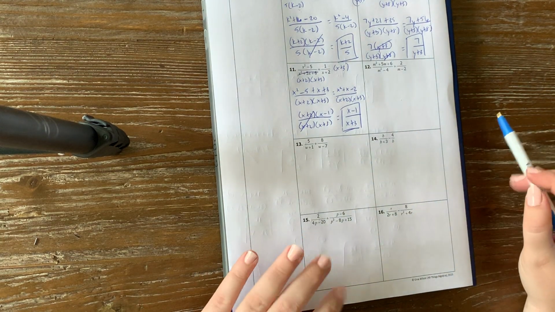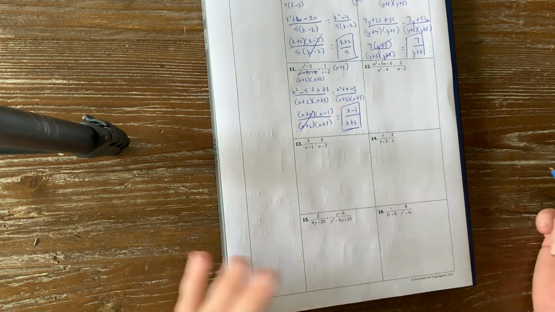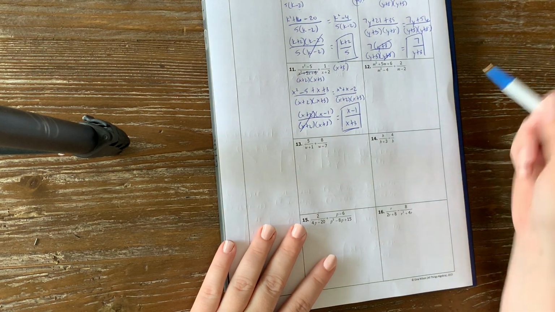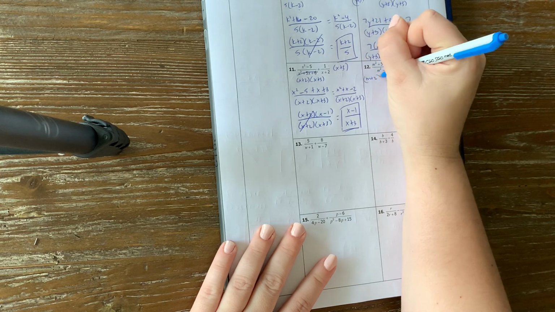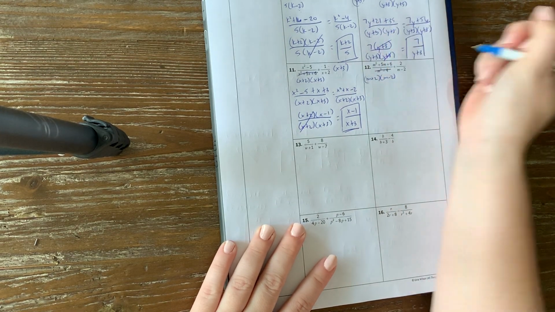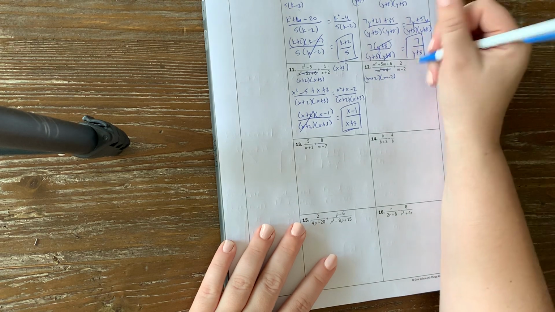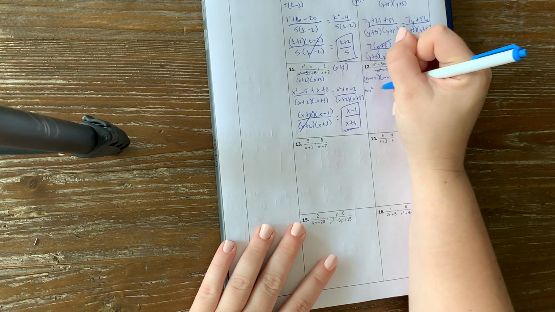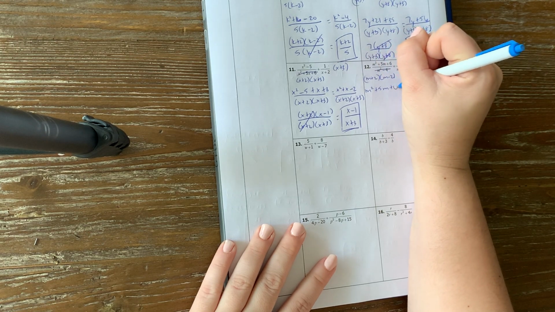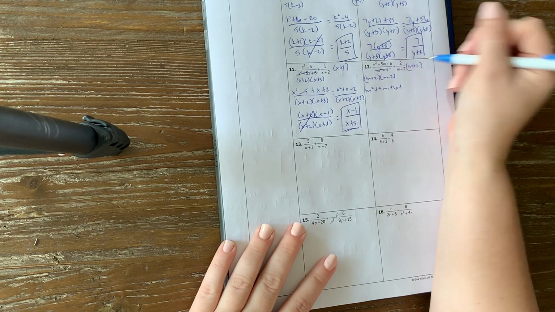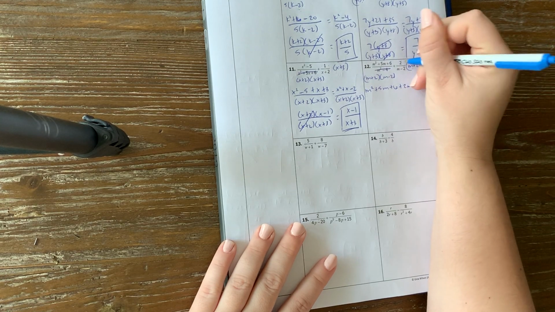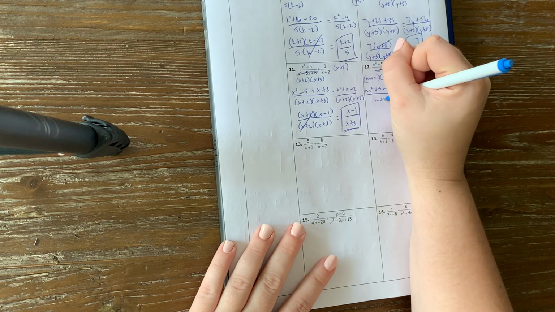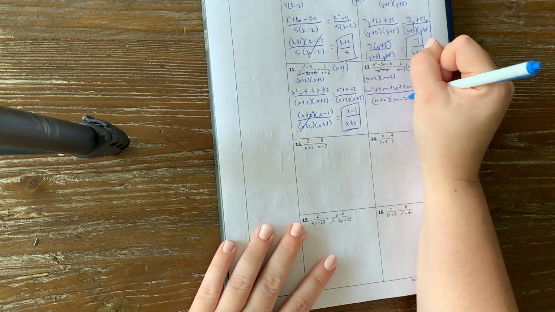Okay, on number 12. So we want to factor the denominator there. We can do the difference of squares with that, so that turns into m plus 2, m minus 2. That means on this side we need to multiply times m plus 2. So we have m squared plus 5m plus 6 plus 2 times m is 2m, 2 times 2 is 4. And the whole thing is over m plus 2, m minus 2.